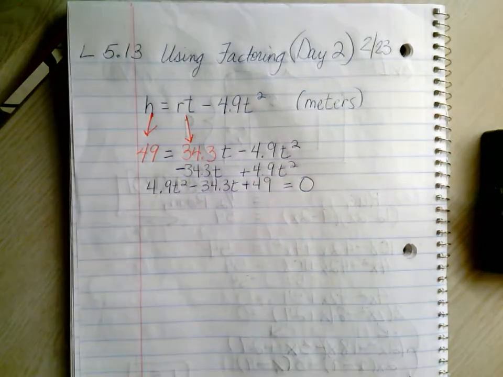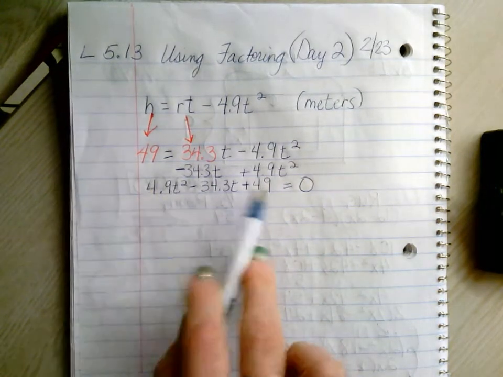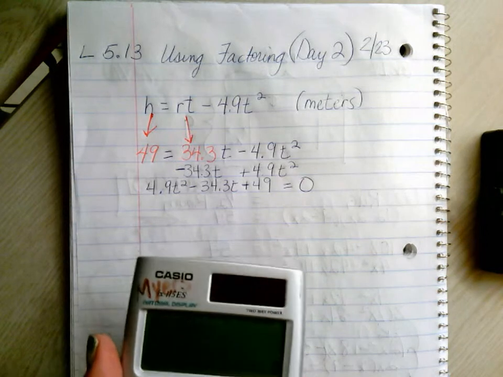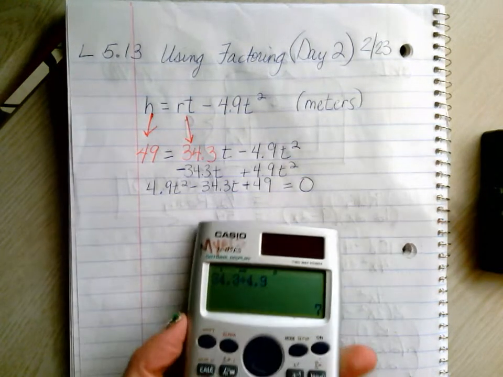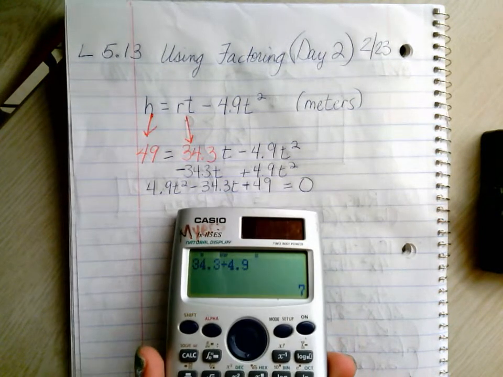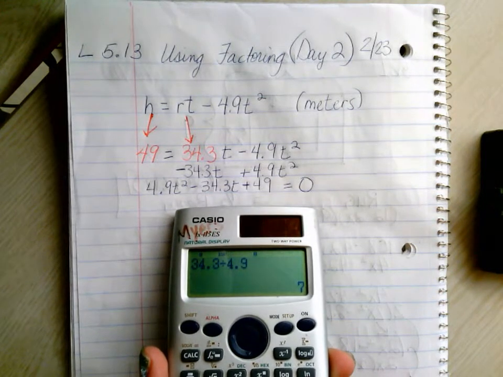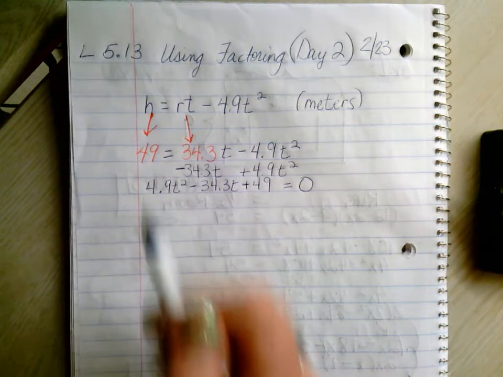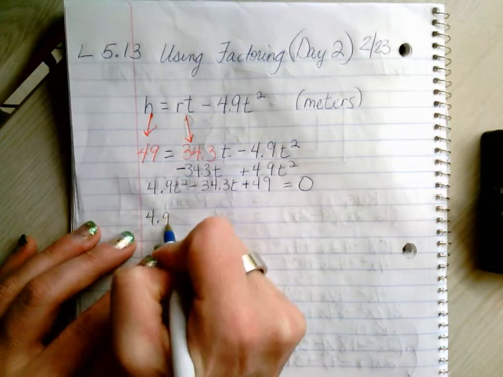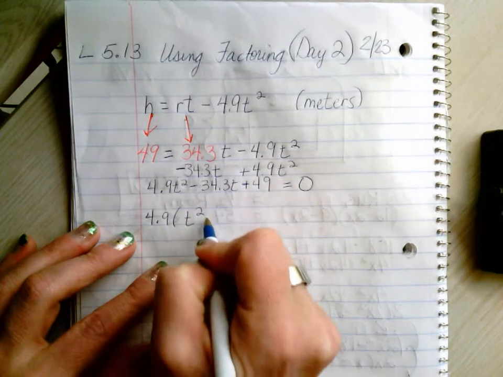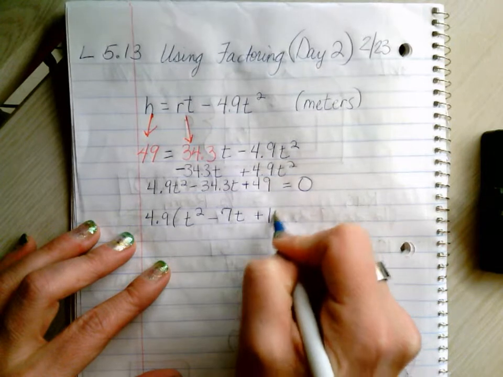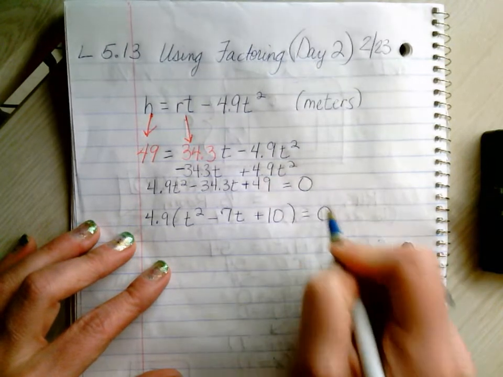4.9. And if you see numbers like this in common, they're not trying to make this harder than it needs to be. 34.3 divided by 4.9. There it is. Okay, so you can see that 34.3 is divisible by 4.9. Okay, so let's pull out that 4.9. And we end up with t squared minus 7t plus 10. Isn't that nice? Much easier, right?